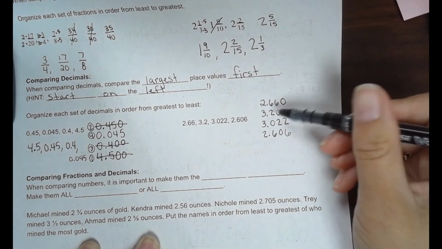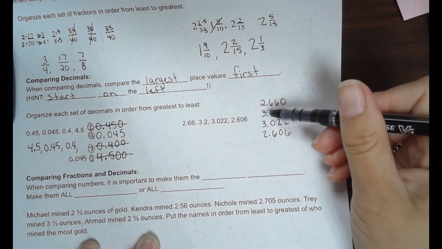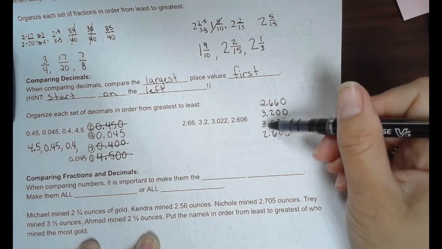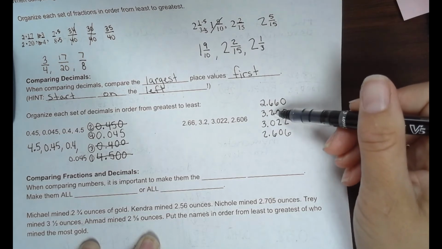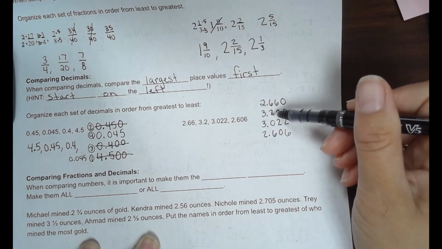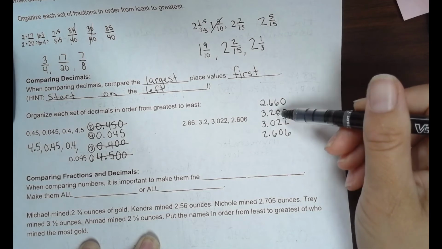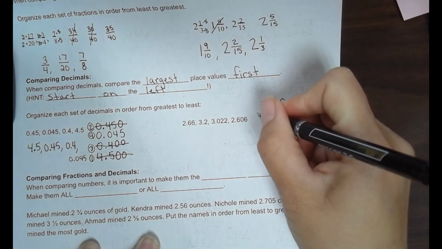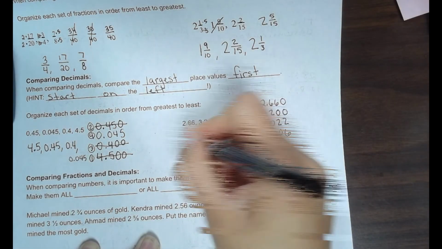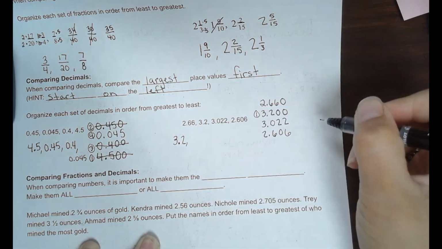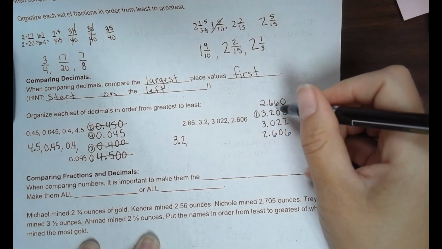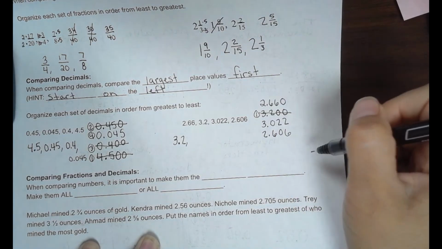All right, if I'm going greatest to least, here I have 2 wholes, 3 wholes, 3 wholes, and 2 wholes. That means the 3 wholes are going to be the largest. So 3 whole units, so move to the next place value. Here I have 2 tenths. Here I have 0 tenths. 2 is larger than 0. So this would be my largest number. So 3.2 would be largest. So I'm going to cross that off so I'm not looking at it anymore.